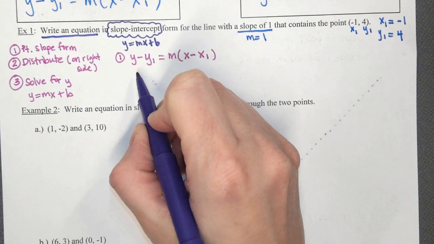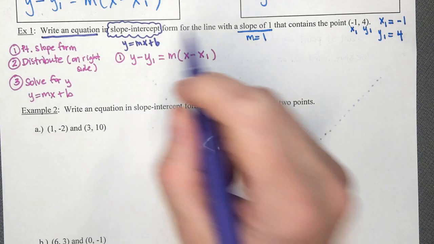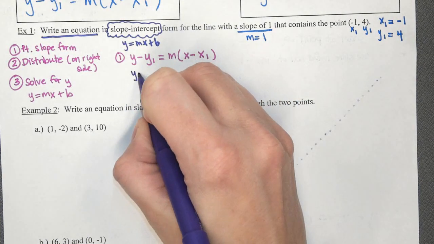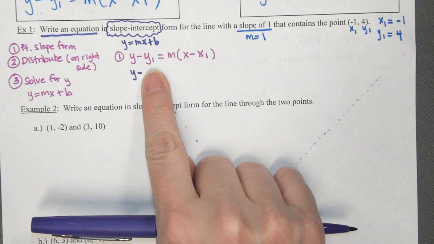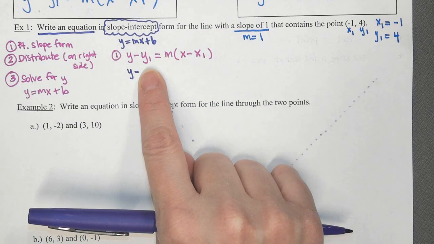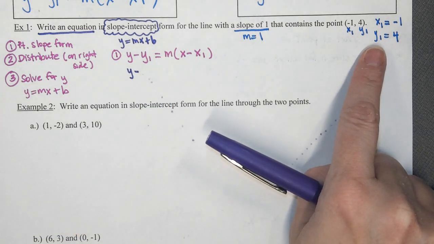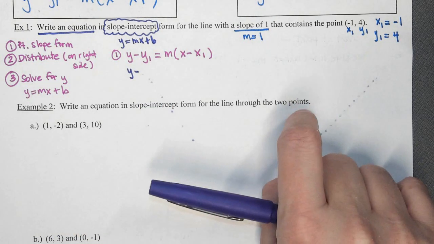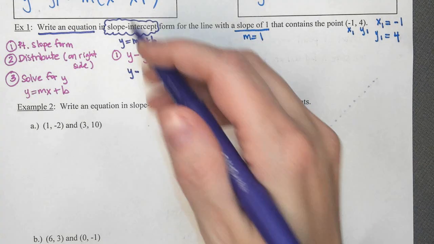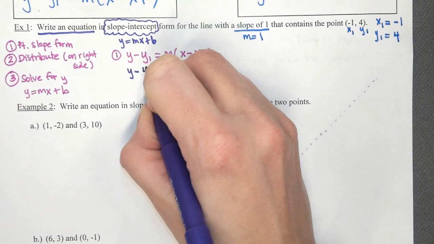I mean, not y, 1, -1. Okay, so for y, we're going to leave that. So leave that as y minus. But then what did we label as the y1? So do you have this written down over here like I do? Okay, so which one is our y1? 4. Yep, okay, so on this side you should have y minus 4.